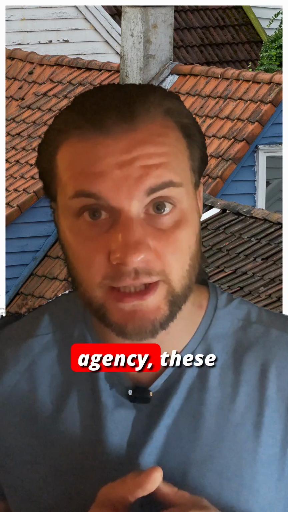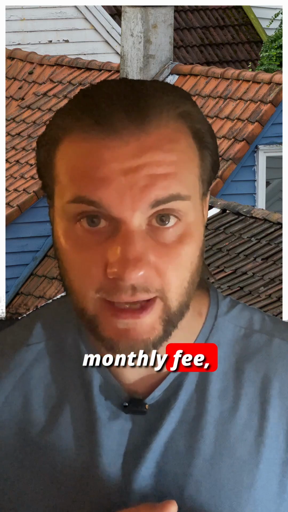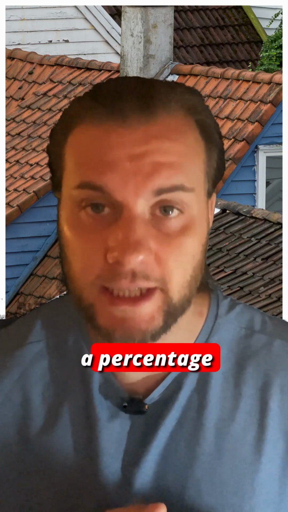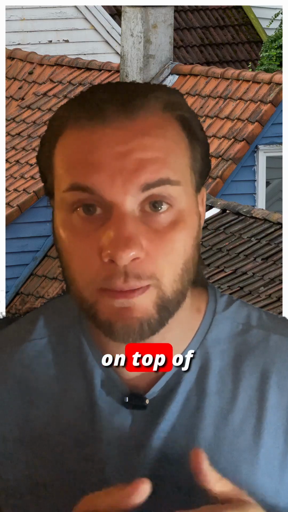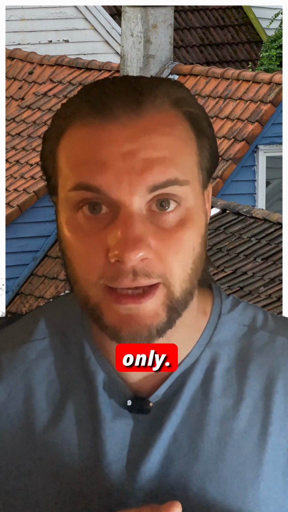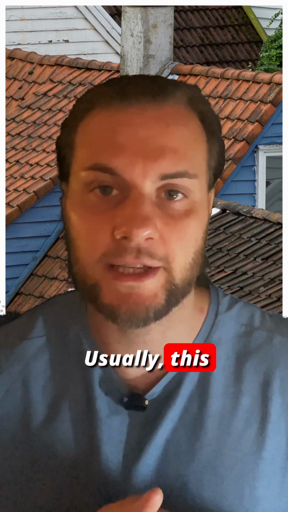If you use an agency, these are the most common ways that they charge. The first one is a flat monthly fee. For example, £1,000 a month plus your ad spend. The second is a percentage of ad spend. This could be anything from 20% to 50% on top of what you're spending on the ad spend. The third way is a commission only. This is where the agency takes a percentage of the sales that you close. Usually this is around 5%.